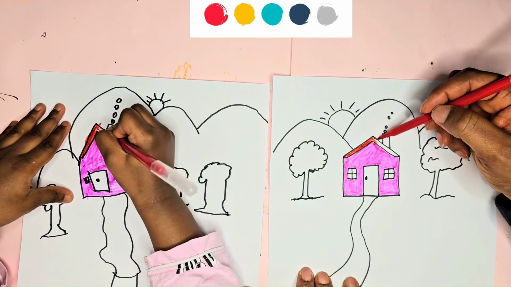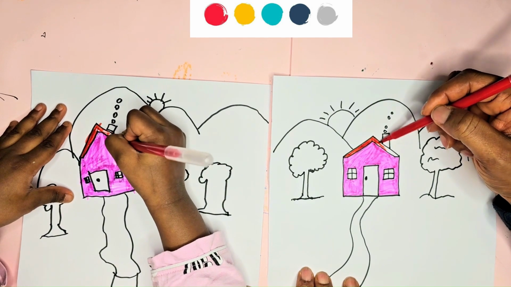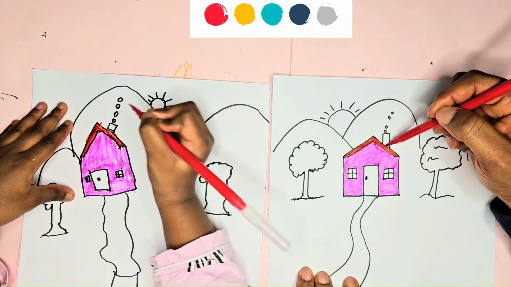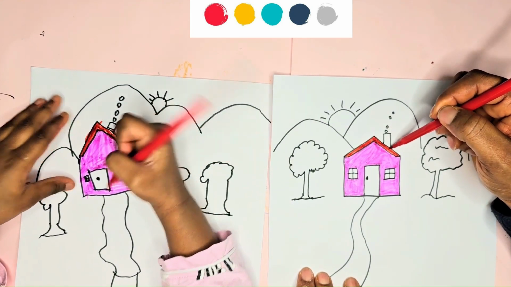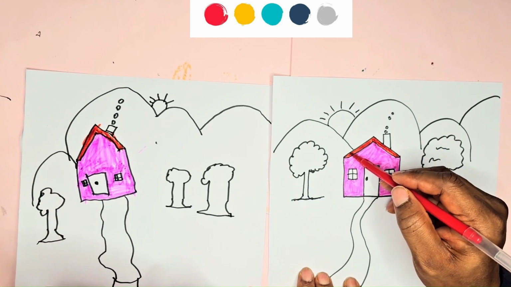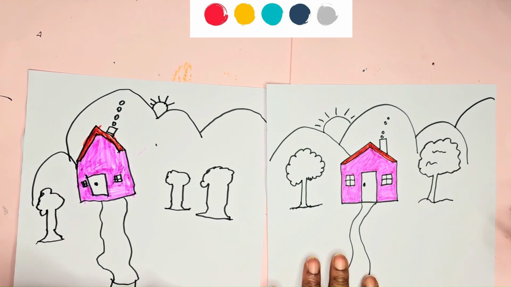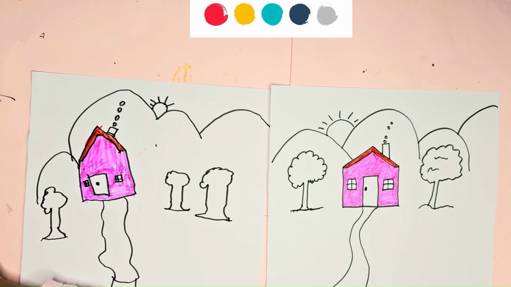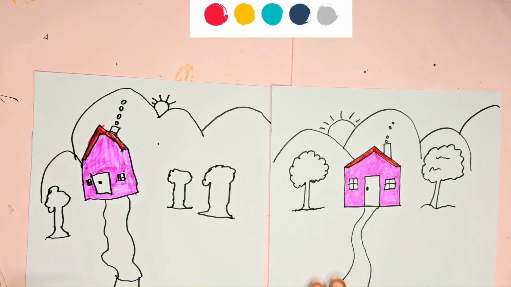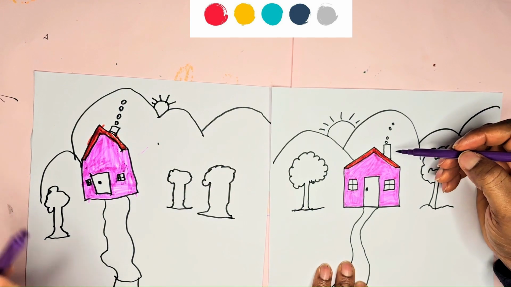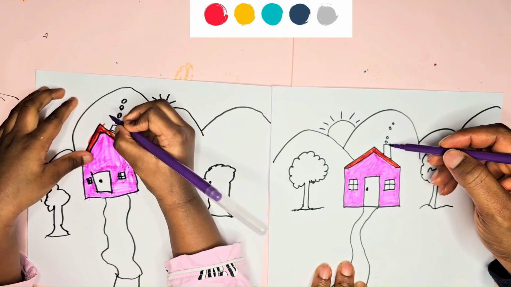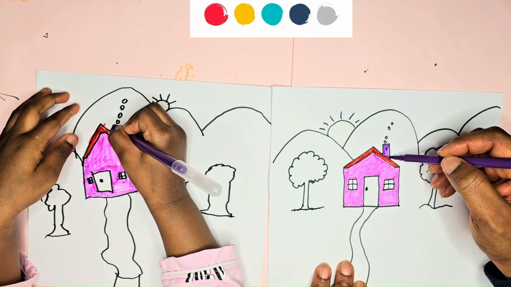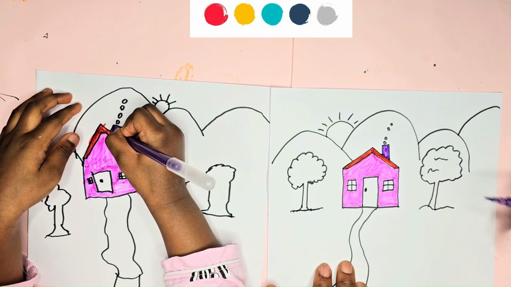That's good. But you said everywhere's going to be different colors. I don't want to color my chimney red. Okay, what color do you want to use for the chimney? Maybe purple. That's fine. Let's use purple together for the chimney then. I got my purple. Are you ready? Sometimes it gets messy when you color. Let's color the chimney purple. The chimney is not much, just a little.